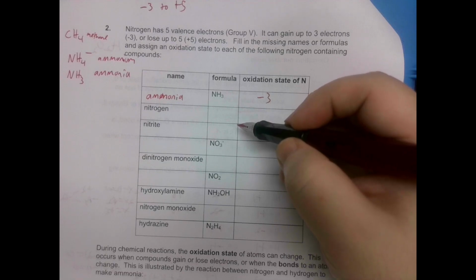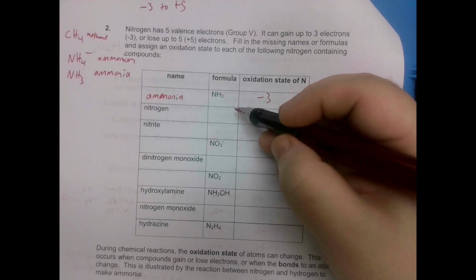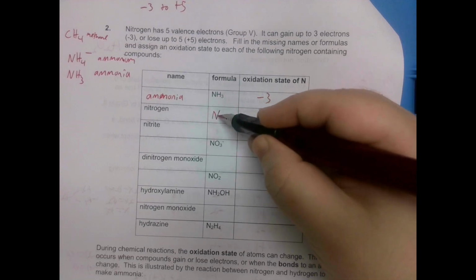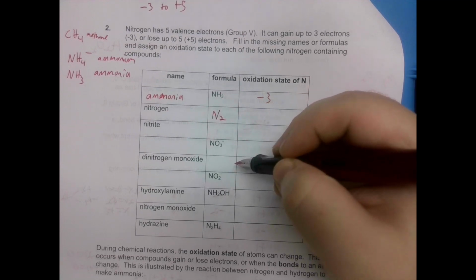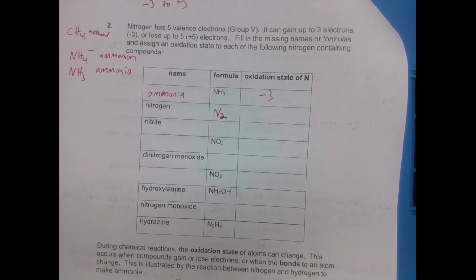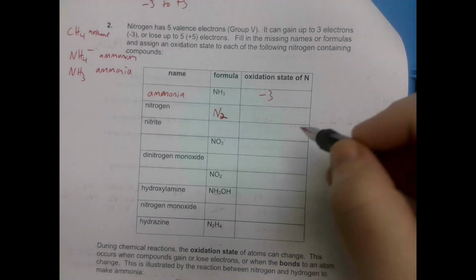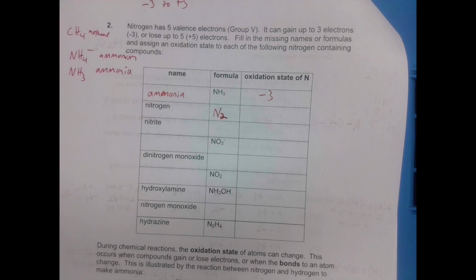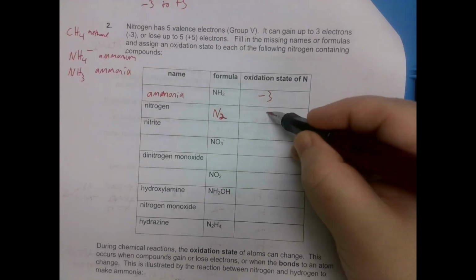N2. It's a diatomic element. It never exists as nitrogen by itself. It's always N2, just like oxygen is O2. So what is the oxidation state for nitrogen? 0. It's an element.